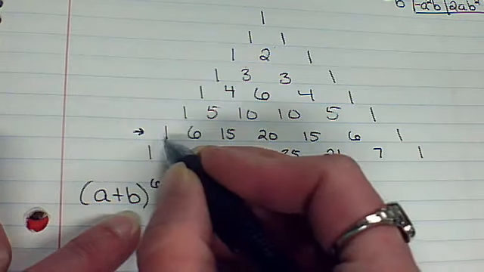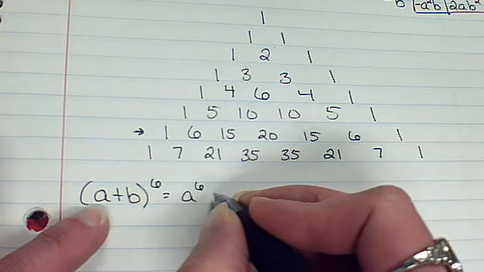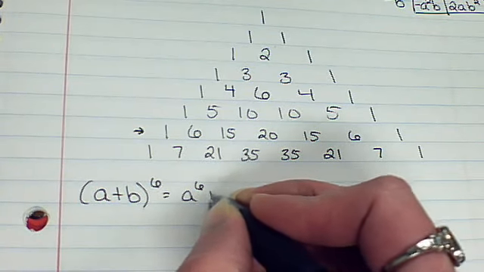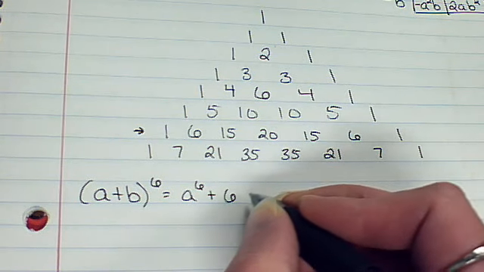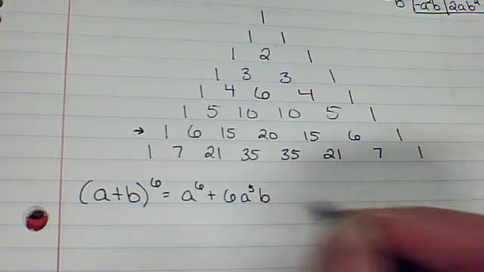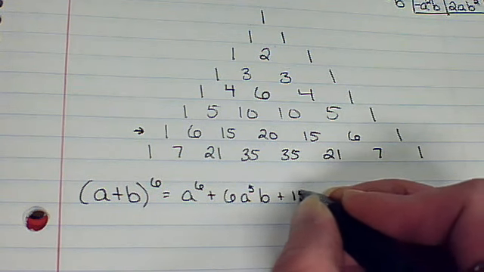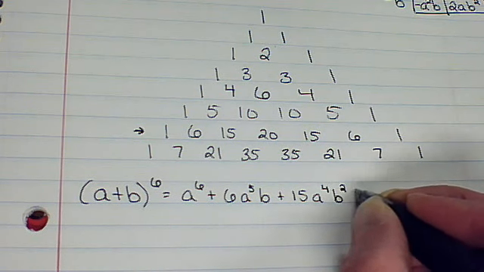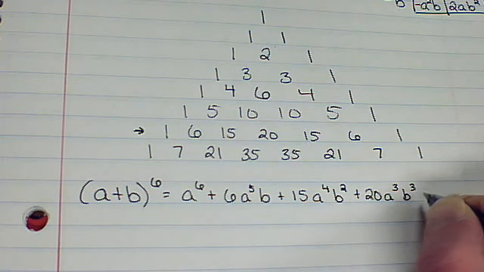So the first one, the coefficient is going to be 1, A to the 6th, because we start with that one. So these are the coefficients, and since it's plus, it's going to be plus in between each one. Next coefficient is going to be 6. Now, the A comes down 1, and we're going to start putting in the B's, and they go up as we go. Next coefficient is 15. The A's come down 1, the B's go up. Next one is 20. A's come down 1, B's go up.